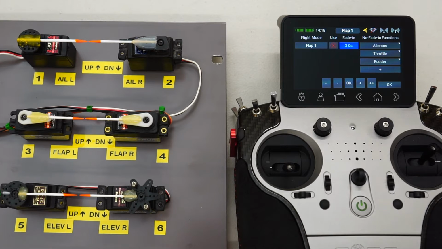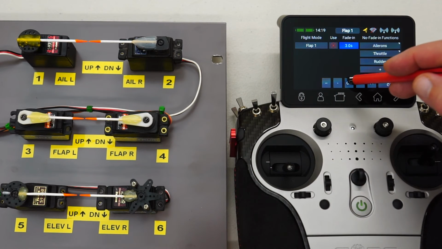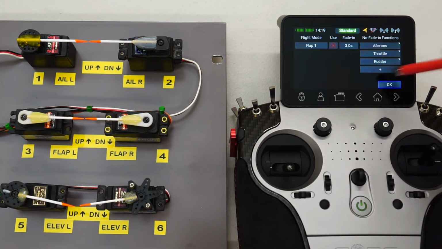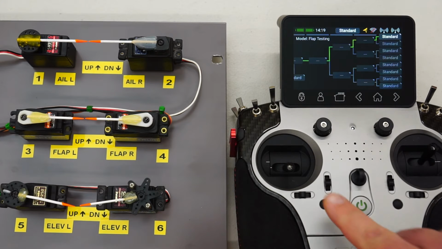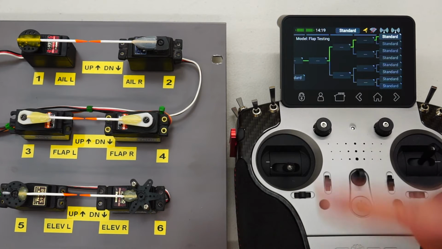Now, watch what happens. So if I go out of the, I'll just hit OK, no problems. Okay, so we're in standard flight mode. And I'll just zero out the trim at the moment because I'll show you that later.